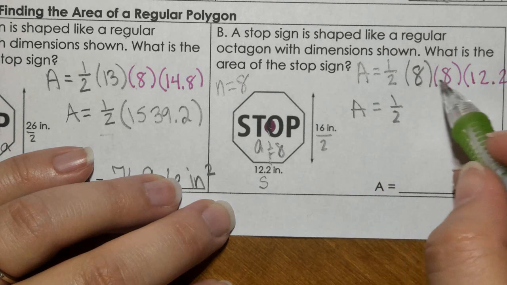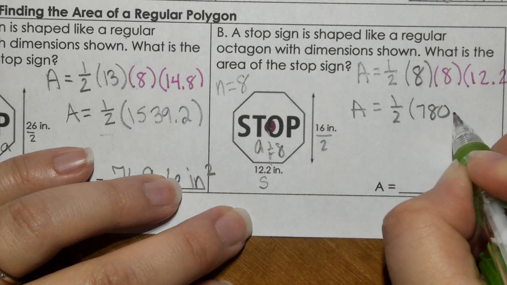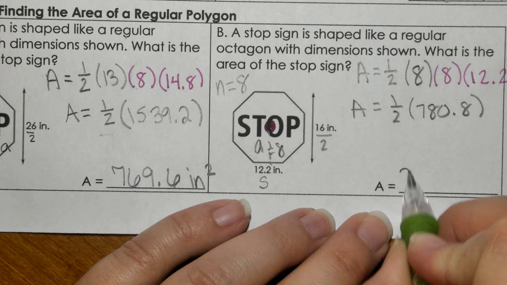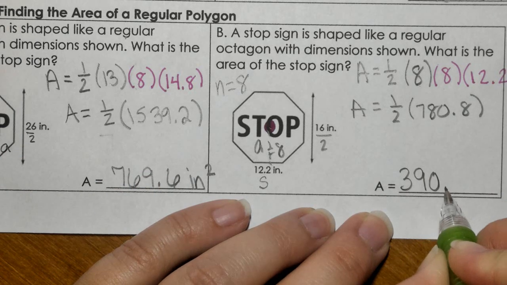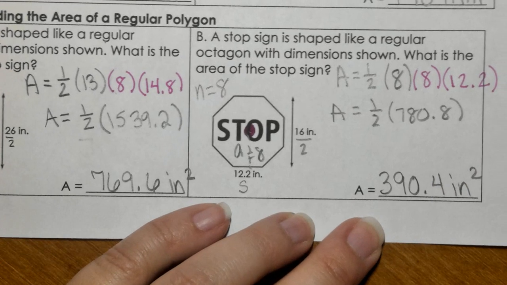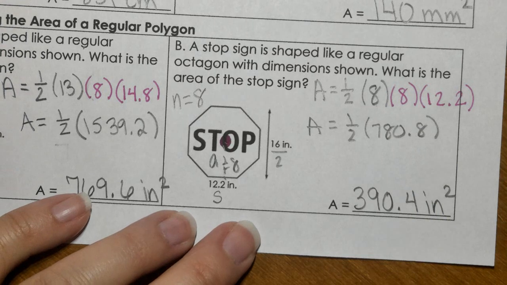So if we multiply 8, 8, and 12.2 together, 780.8. Divide that by 2, 390.4 inches squared.